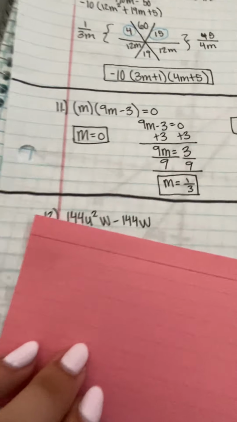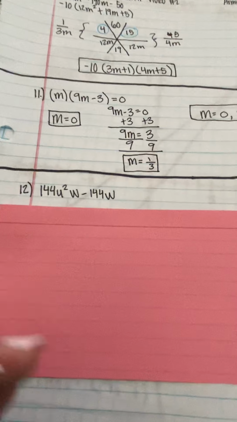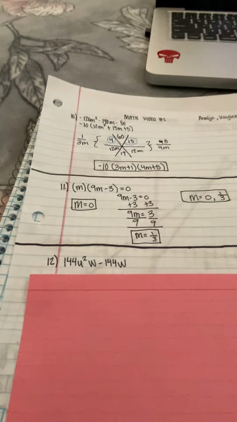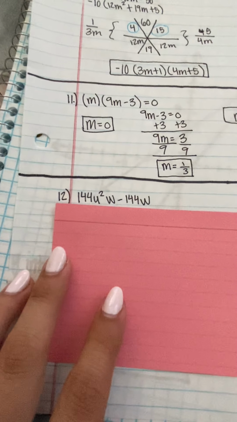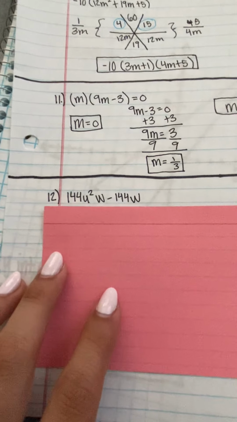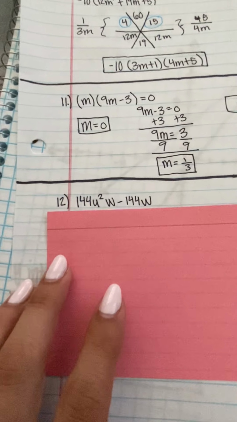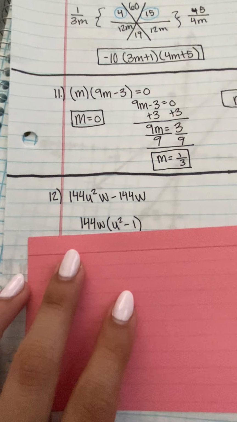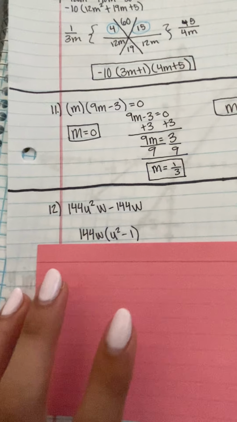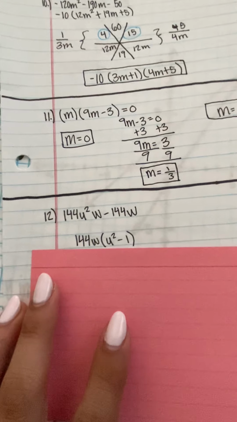Okay, so now we're on number 12. Number 12 says to factor. So I'm doing 144u^2w minus 144w. I just went ahead and put it all together. So 144w(u^2 minus 1).